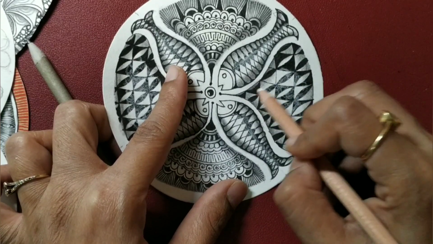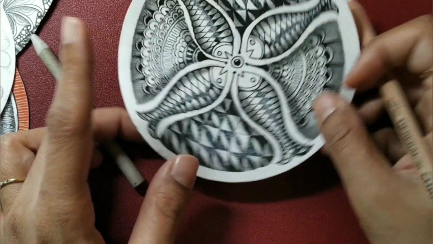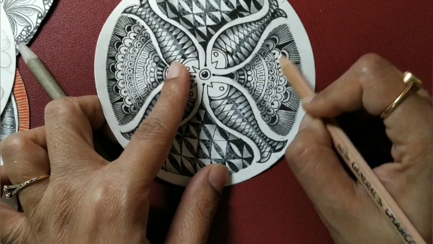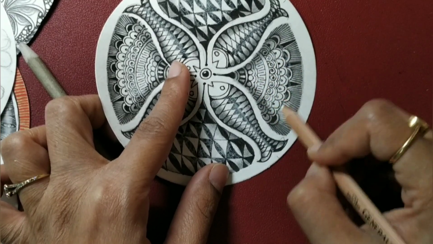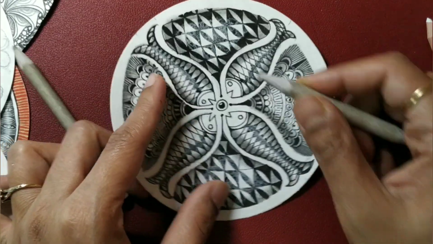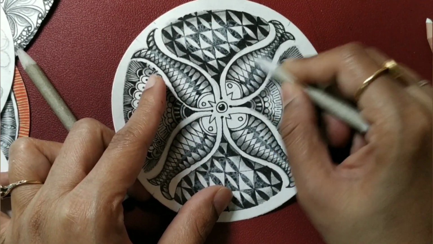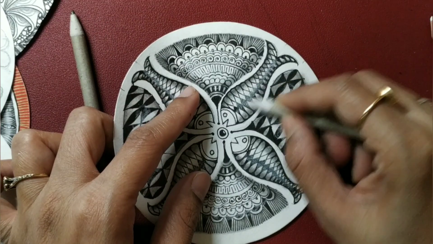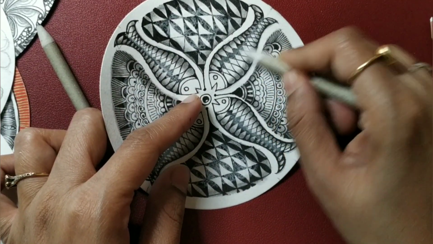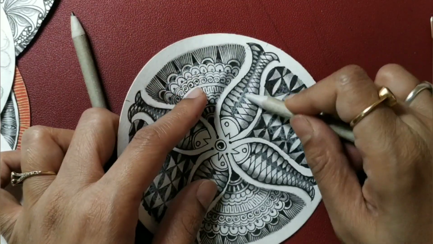So the edges kind of recede and you see the center pop up. Right, so use a different blending stub and just soften the chalk so that it blends and doesn't look patchy. Brush off the excess.